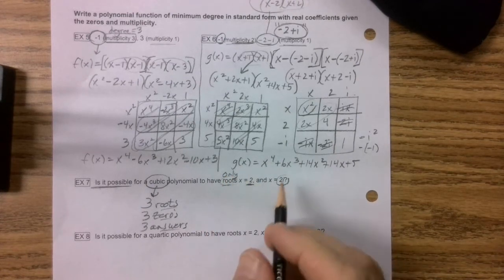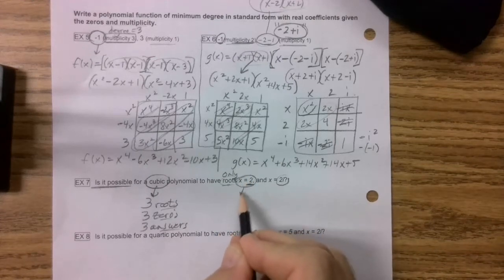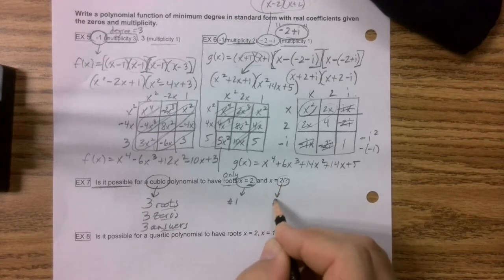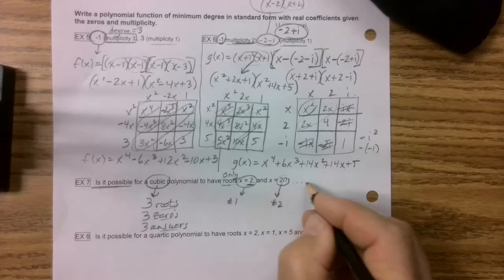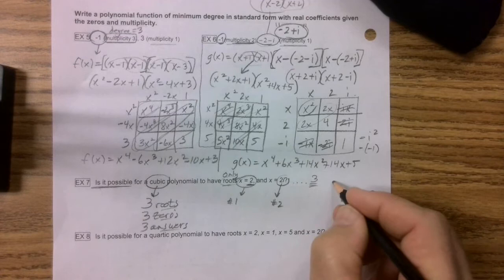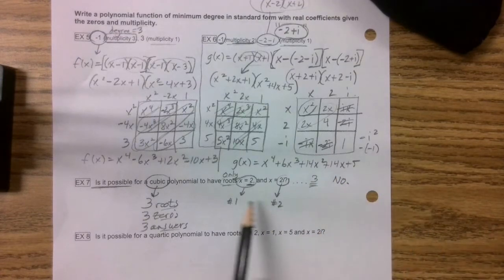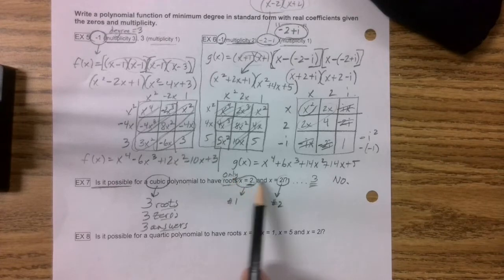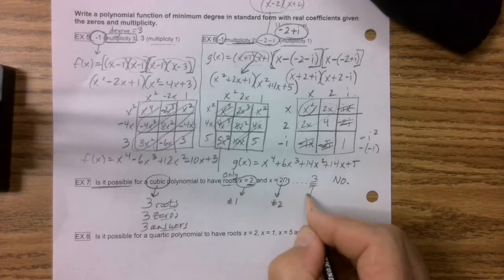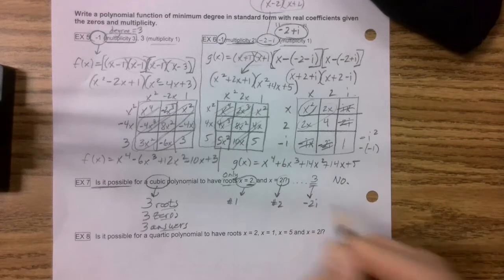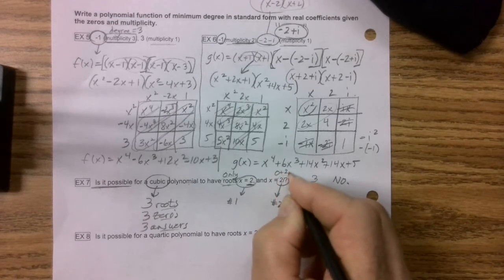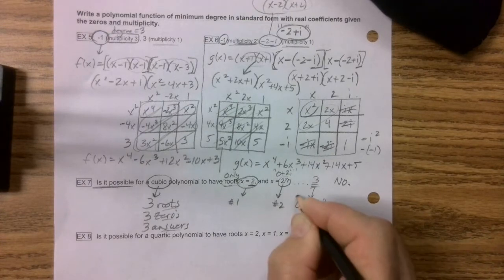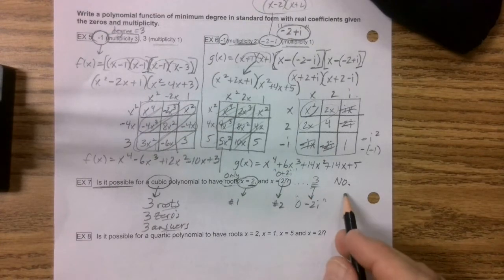And here's the thing. If this is a 0, we say, okay, there's 1. If this is a 0, then there's 2. Well, wait a minute, there needs to be 3. So my answer is no. It's not possible for the cubic polynomial to have the only roots 2 and 2i, because a third one would be negative 2i. Essentially, it's 0 plus 2i, and then its conjugate, 0 minus 2i. So it's a little tricky.